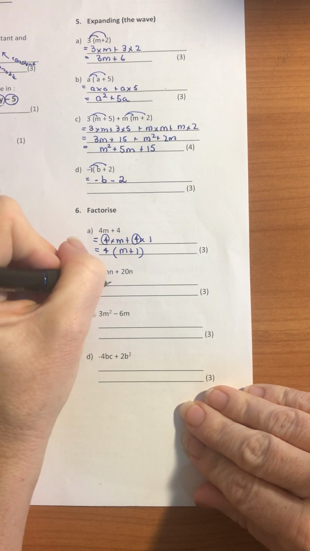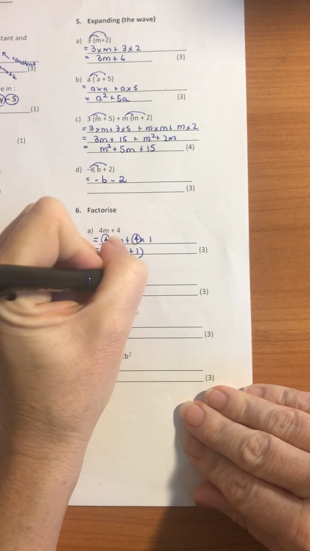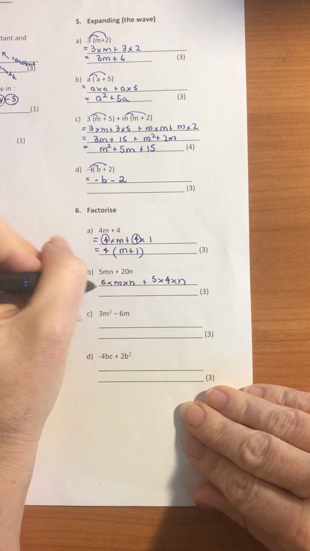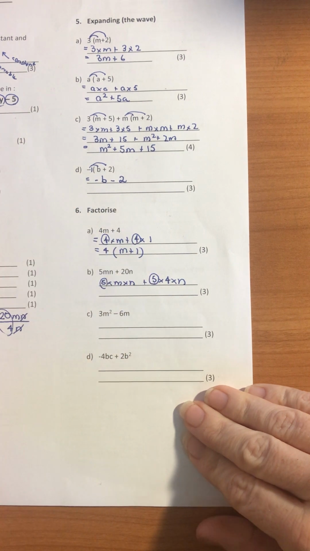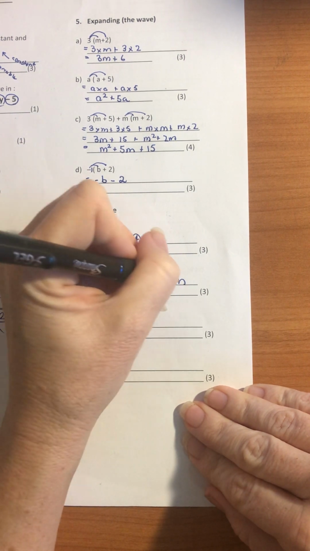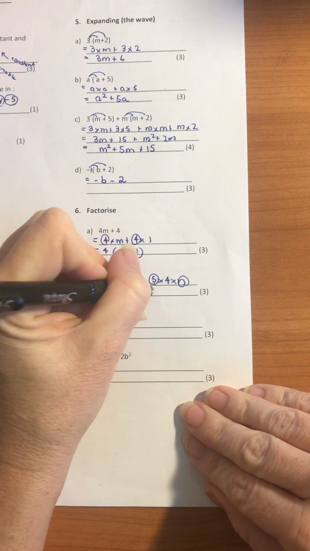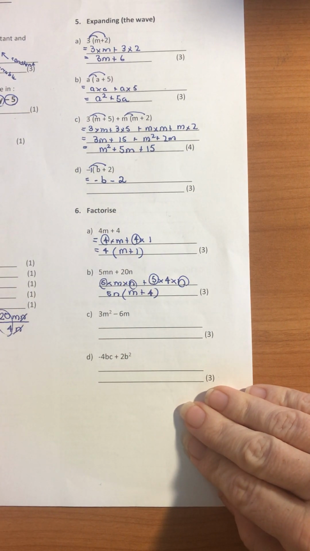Here we've got 5 times m times n. We can break that 20 into 5 times 4 times n. Then we can circle the 5 from both of those and the n from both. So that goes out the front, the 5n, and inside the brackets goes the m plus 4.